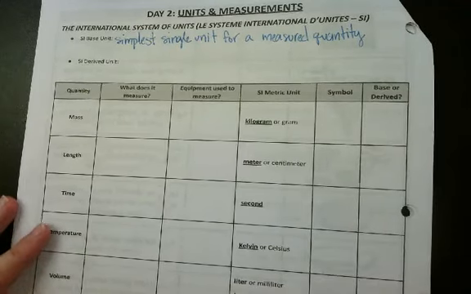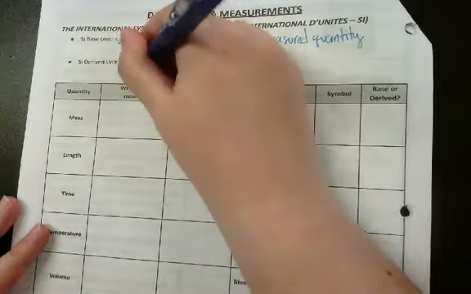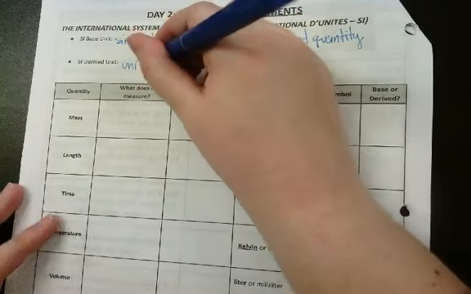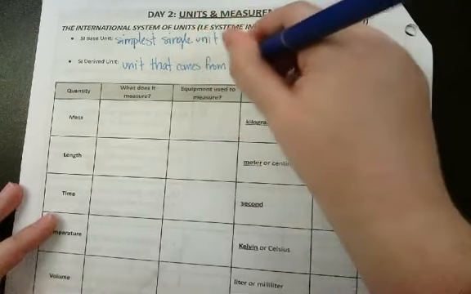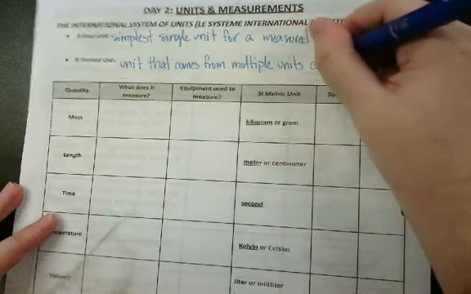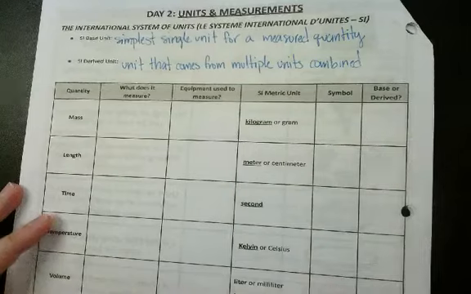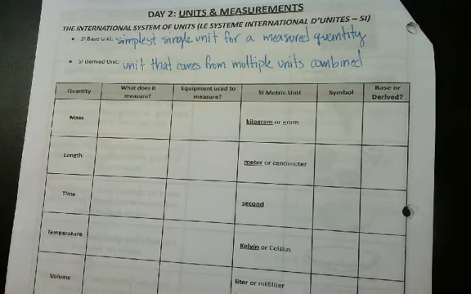So it's just going to be a single unit. A derived unit is a unit that comes from multiple other units combined. So most of the time, a derived unit is going to be when there's some form of math or something involved. Most of the time, that's how you're going to get a derived unit, and that's how you're going to get multiple units involved.